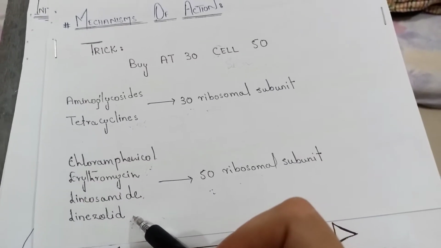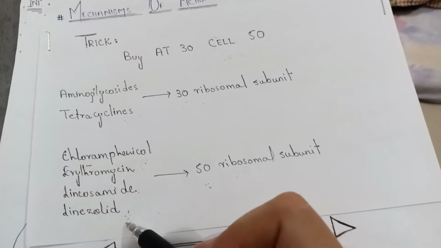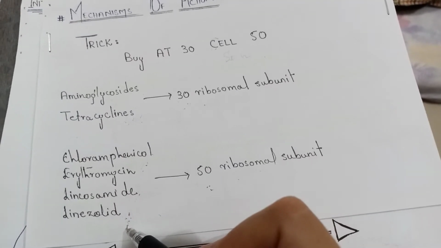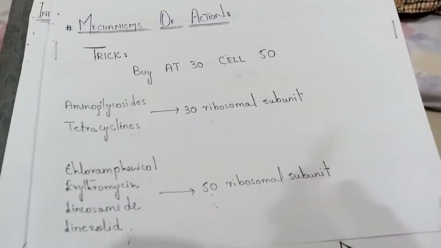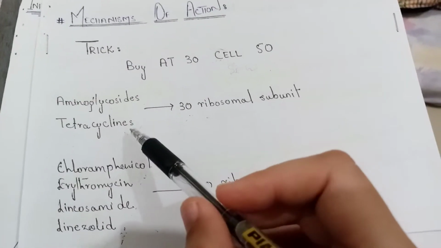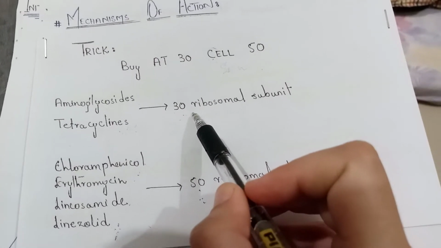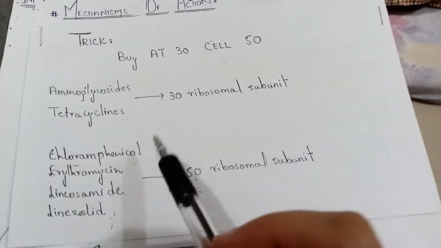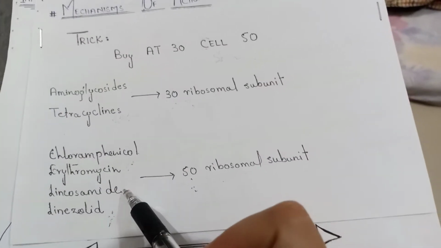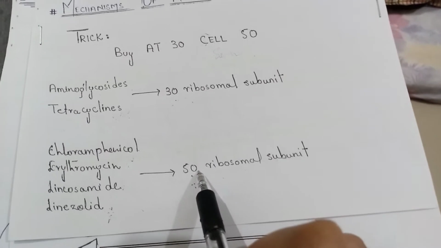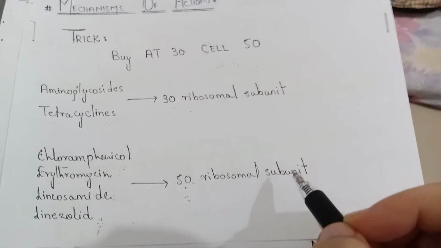Remember over here, linezolid is an oxazolidinone. Now these drugs will inhibit protein synthesis by targeting the 50S ribosomal subunit. So up till now we studied that the aminoglycoside and tetracycline will act on the 30S ribosomal subunit and will inhibit protein synthesis, whereas chloramphenicol, erythromycin, which is a macrolide, lincosamide and linezolid will act on the 50S ribosomal subunit, and in this way they will inhibit protein synthesis.